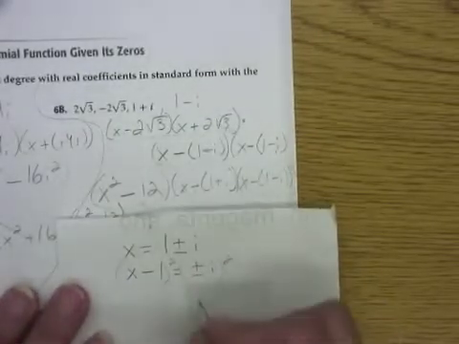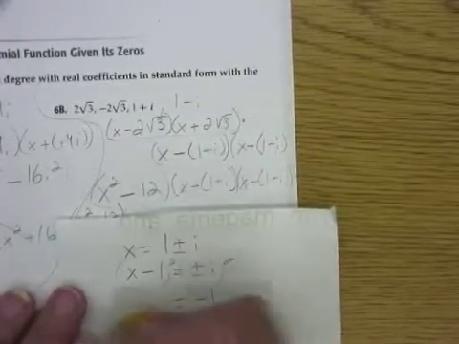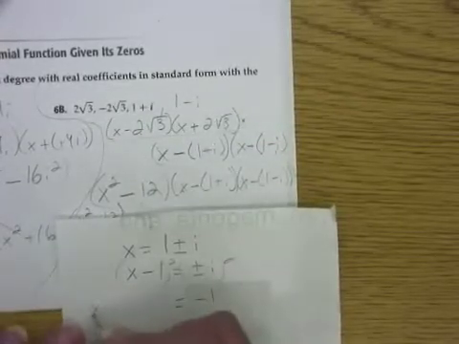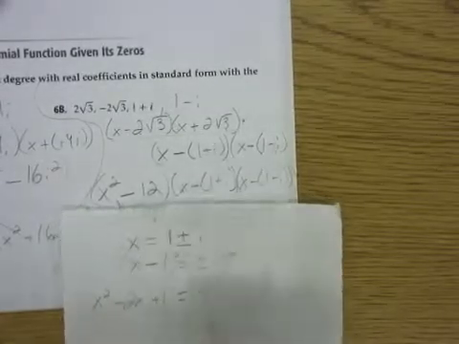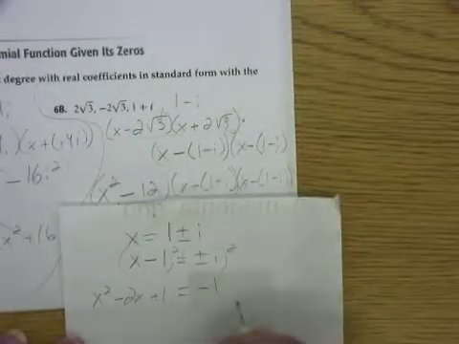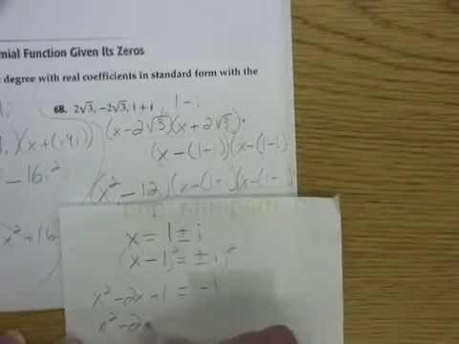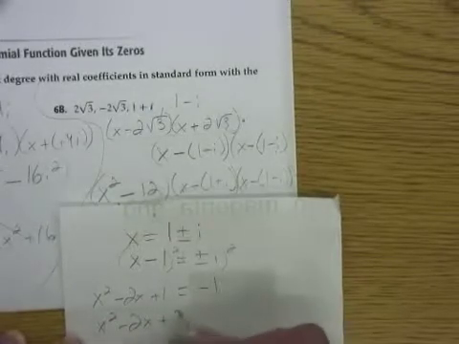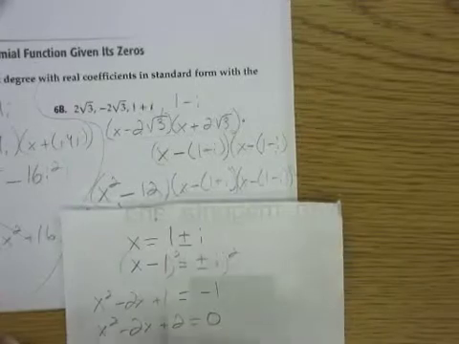So I'm going to take this whole thing and square both sides. So I have negative 1 here equal to, now remember, you've got to FOIL this out. So this would be x squared minus 2x plus 1 equals negative 1. So this quadratic in standard form would become x squared minus 2x plus 2 equals 0.